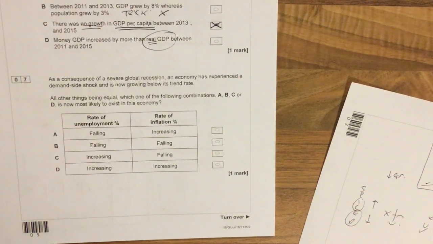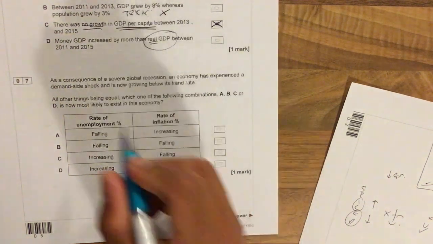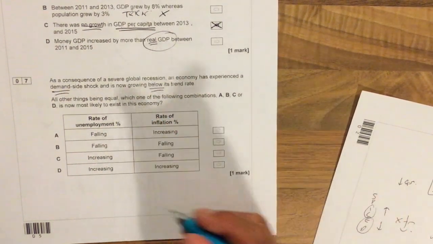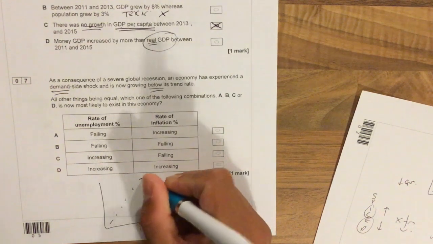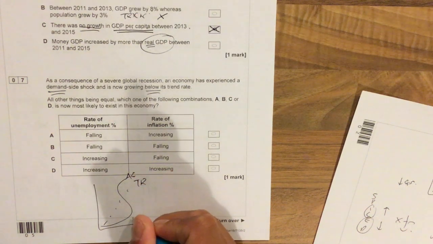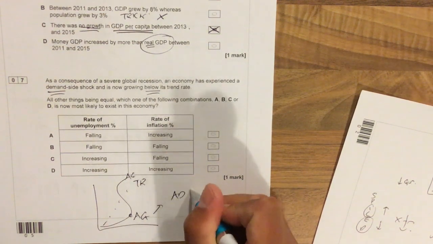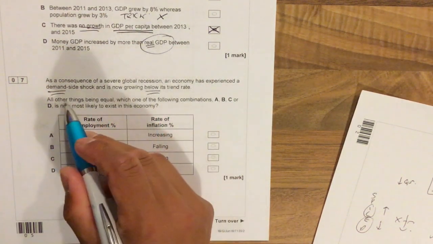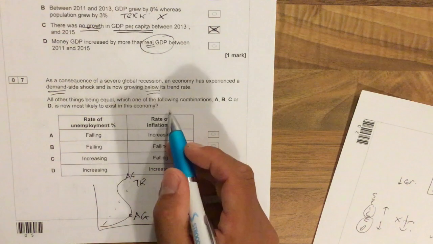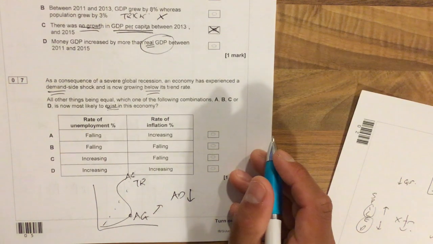Okay, number 7. As a consequence of a severe global recession, an economy has experienced a demand-side shock, and is now growing below its trend rate. So we're thinking trend rate of growth and your actual growth, and obviously if it's below, then your actual growth is going to be there, which effectively means AD has gone down. So all other things being equal, which of the following combinations, A, B, C or D, is now most likely to exist? So it's not looking for the policy to solve it, it's looking for the consequences or the outcomes.